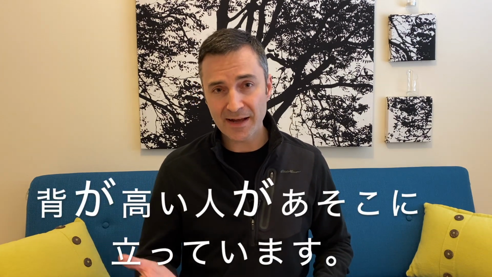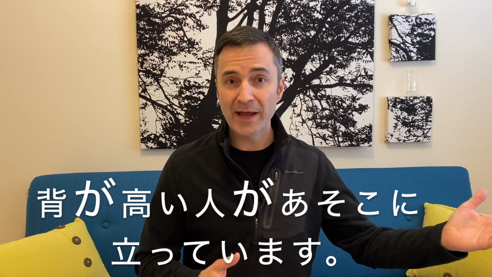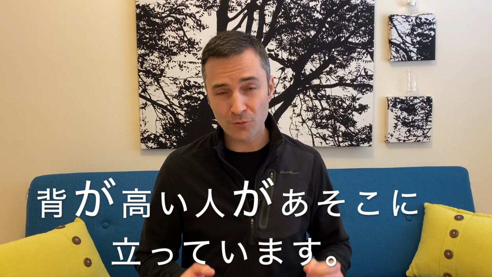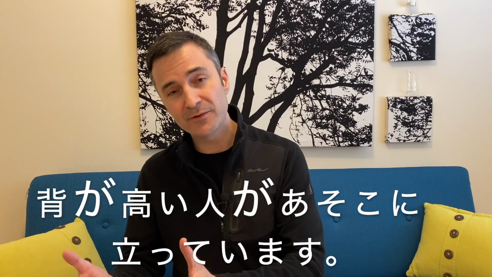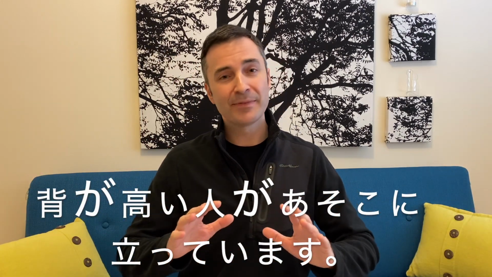Let's go back to a sentence we had earlier. And here's the version without the substitution. 背が高い人があそこに立っています. Now notice, we have the particle ga appearing twice. One is inside the relative clause and one is out in the main sentence. Now, that's not a problem. Japanese people can understand those kinds of sentences all day long with one hand tied behind their back.